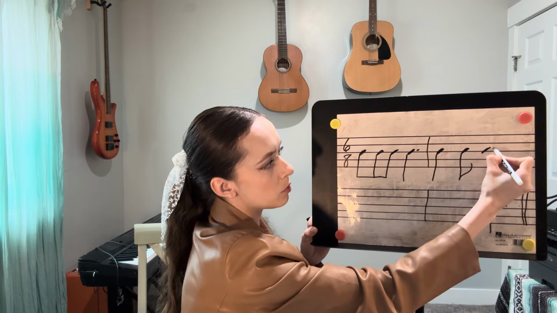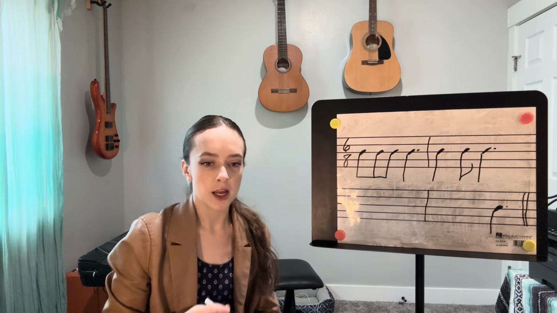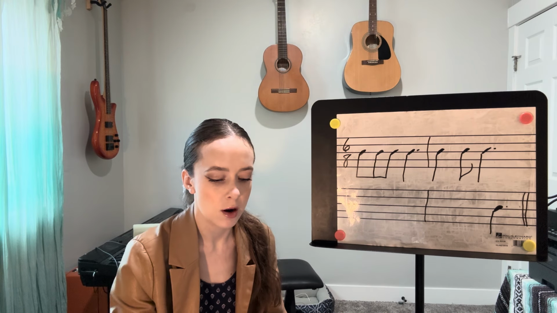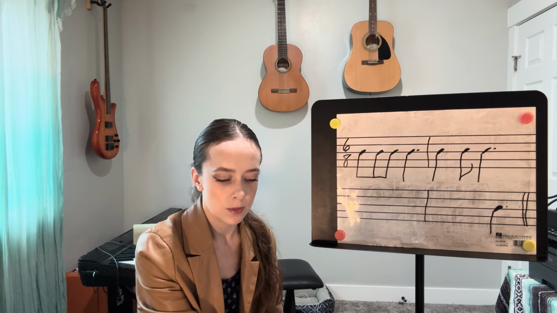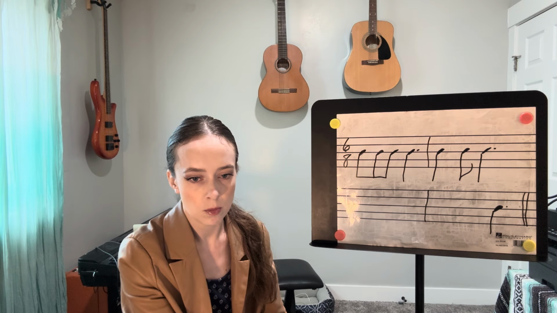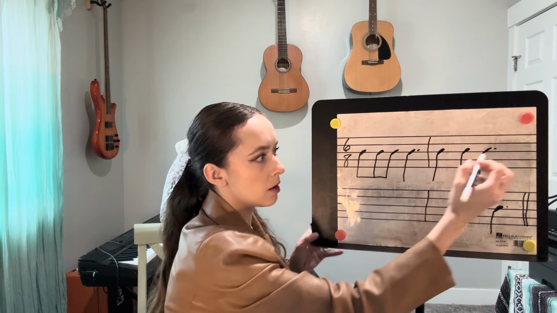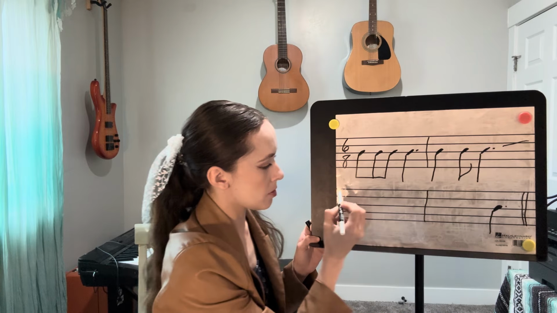And then this one would be a dotted quarter note. And this one is tied into bar 3.